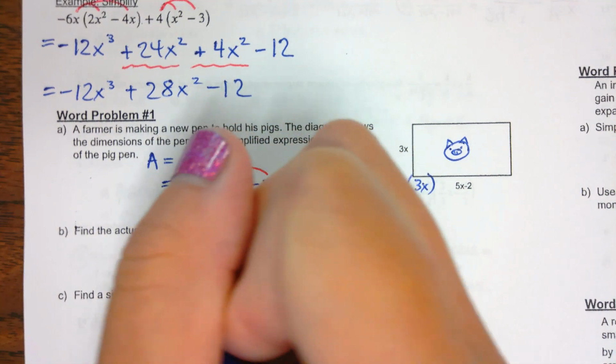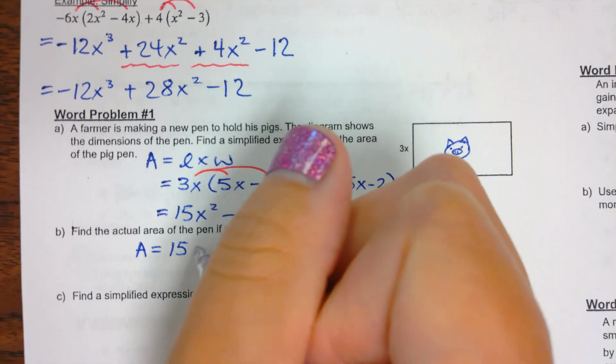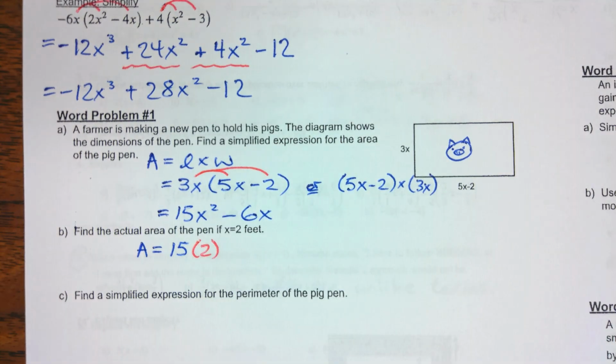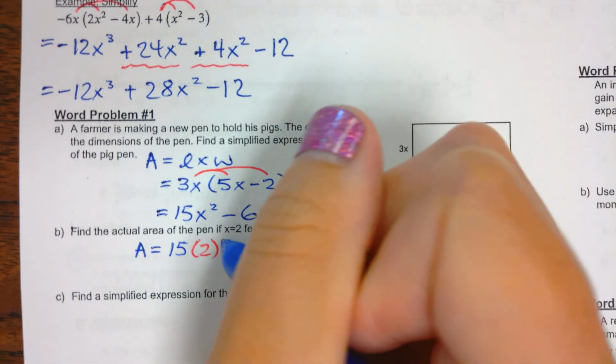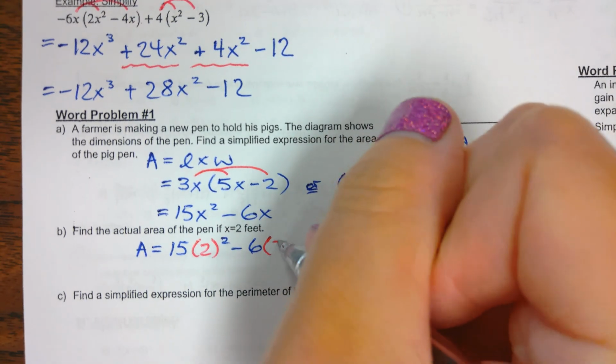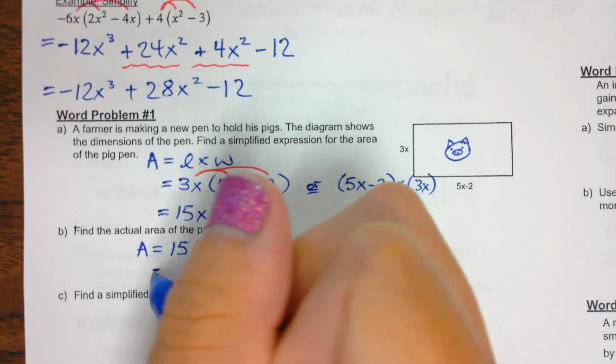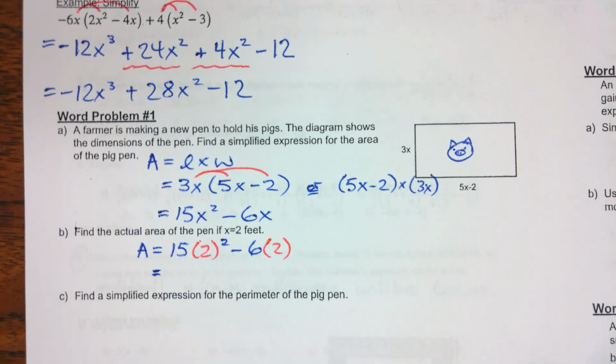So area equals, I'm going to substitute the x, replace the x with the 2. And then minus 6 times x, which is 2. Vincent, I see you're holding a calculator. What did your calculator give you? Okay.